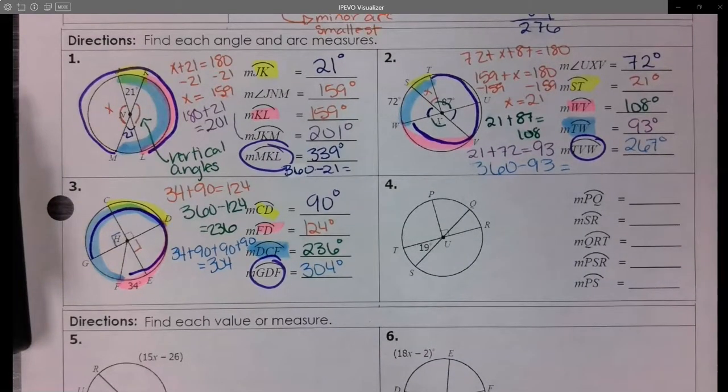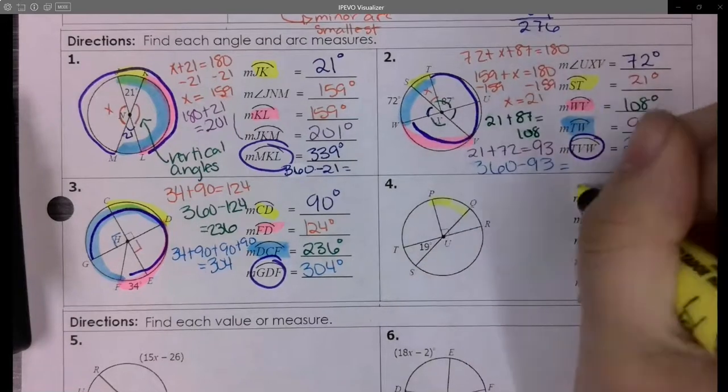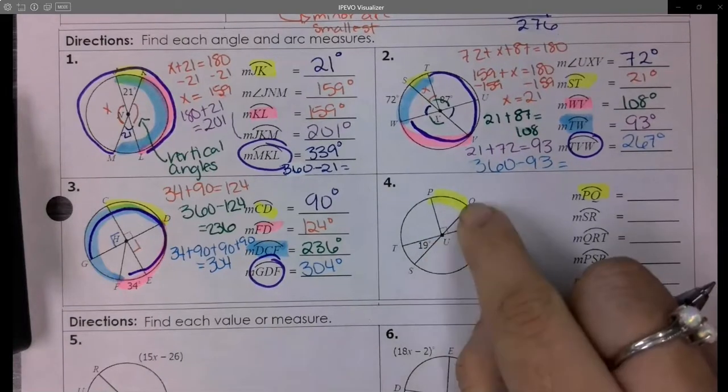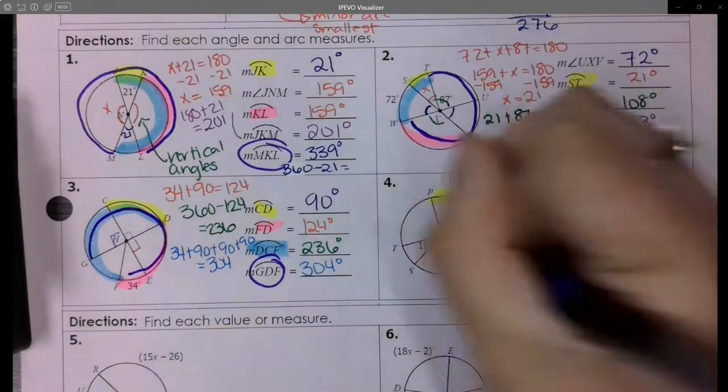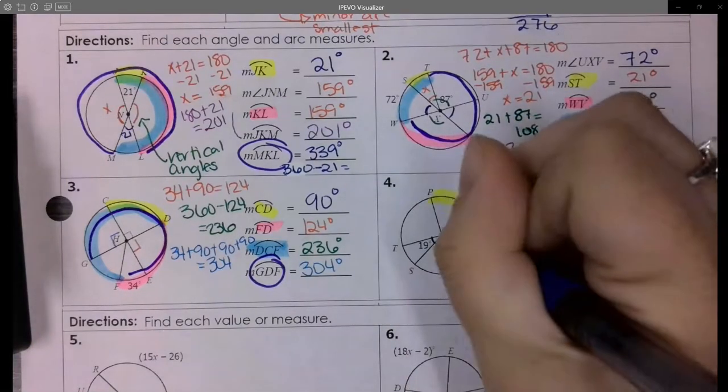So number 4, it wants me to say PQR. No, just PQ. So ideas on this one? Not 90 because this line is going through it. But notice QUR is vertical angles with TUS. So I know that this little piece is 19.